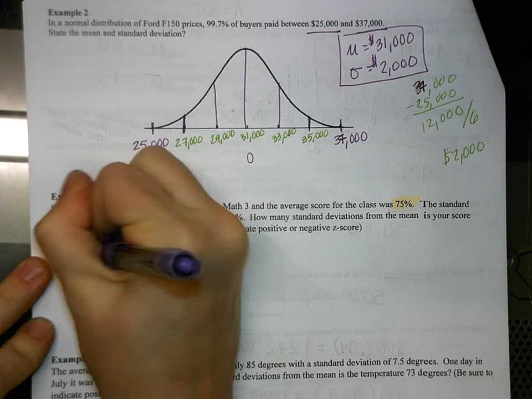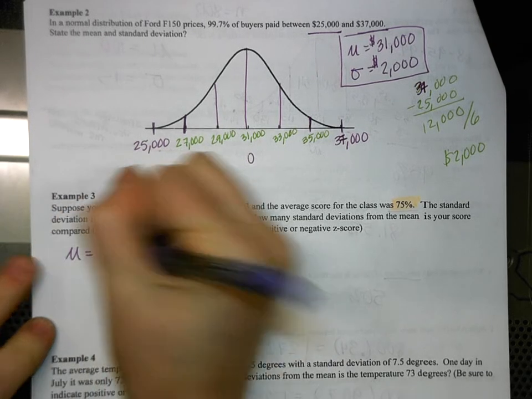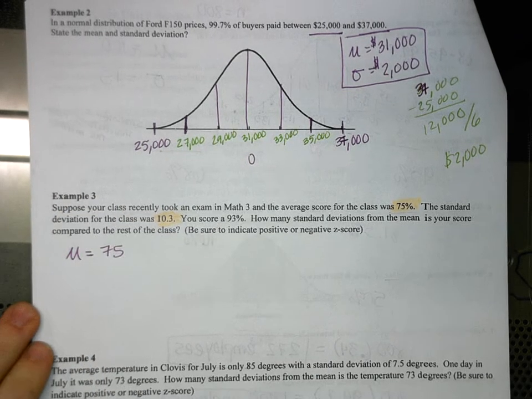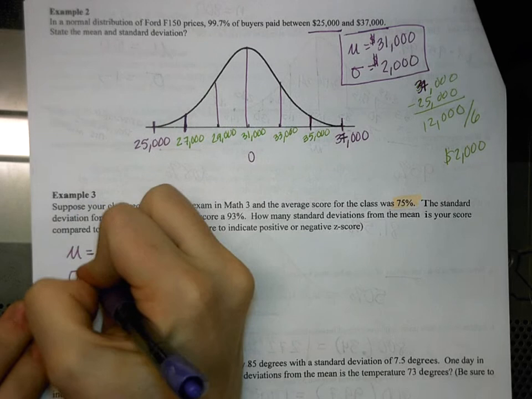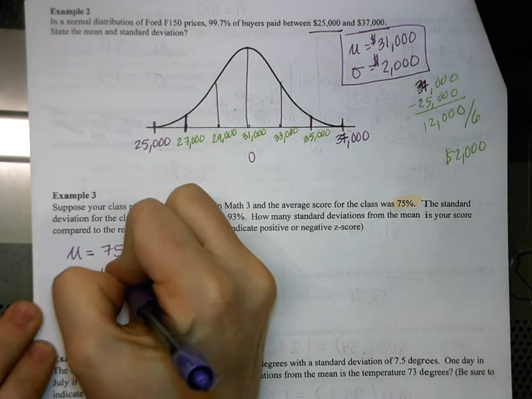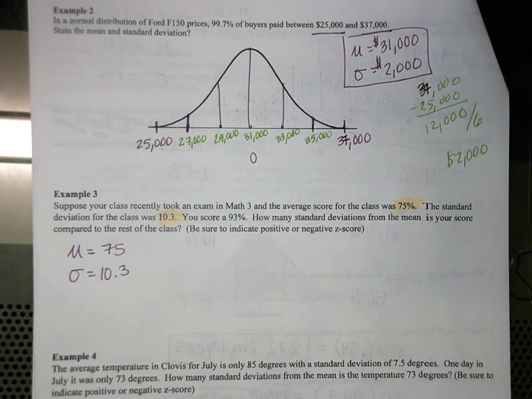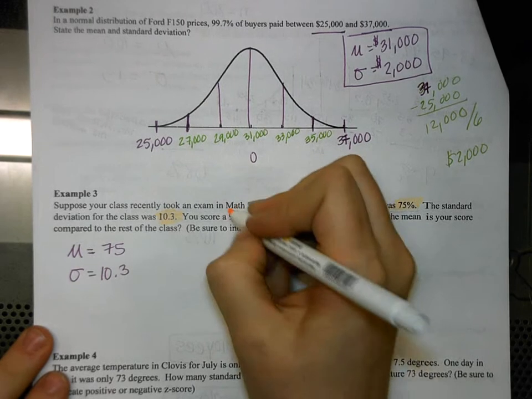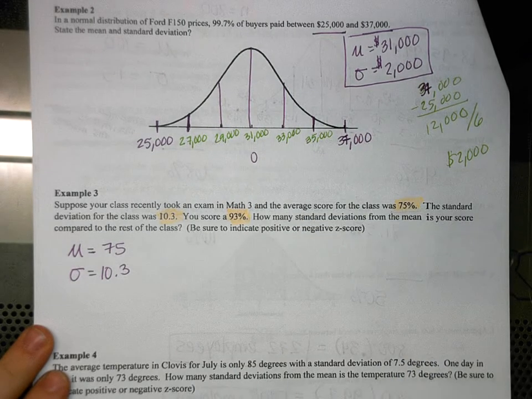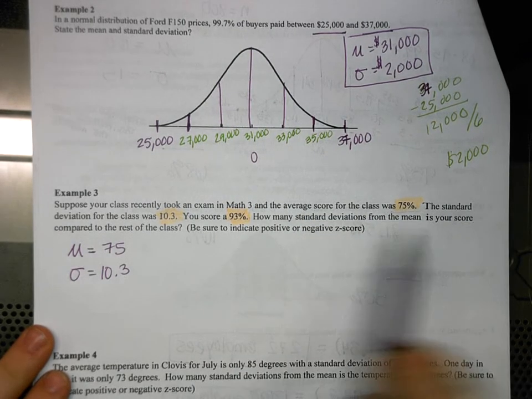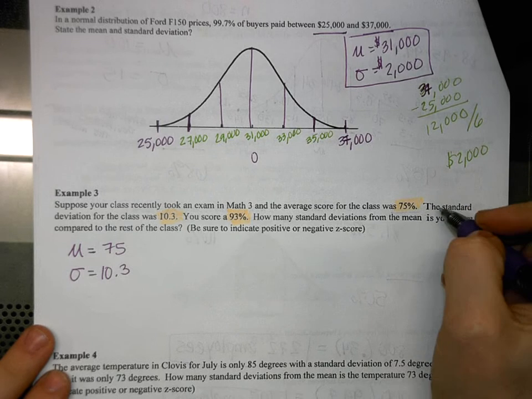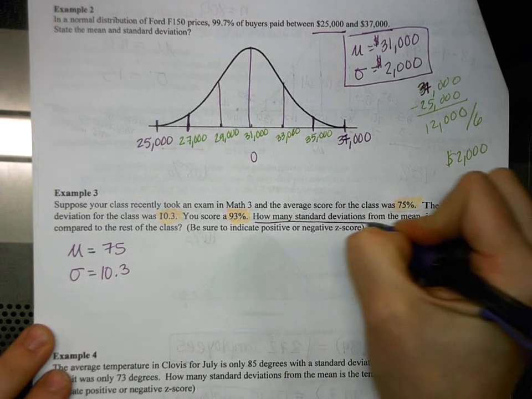So 75 for the mean, 10.3 for the standard deviation. You scored a 93%. How many standard deviations from the mean is your score compared to the rest of the class?